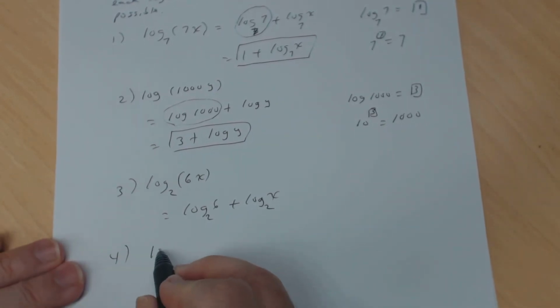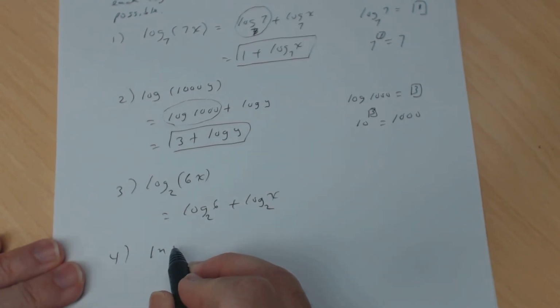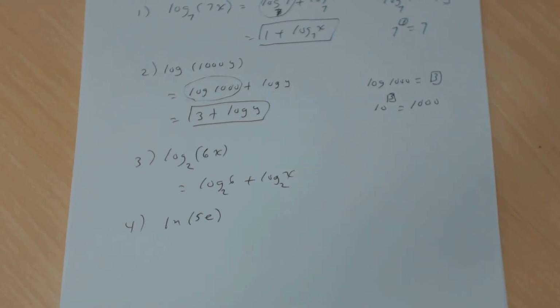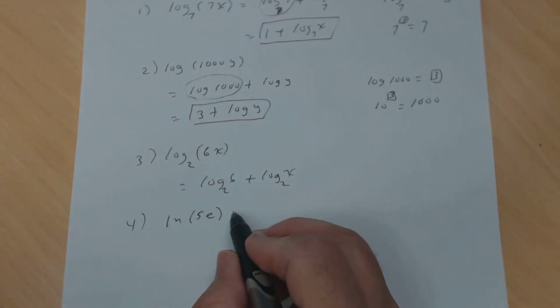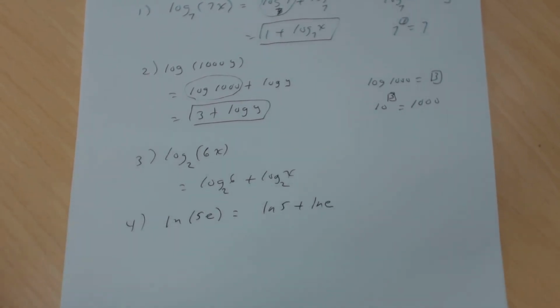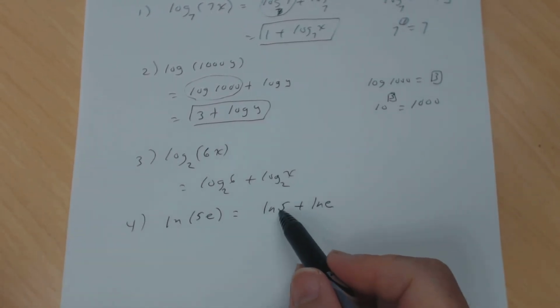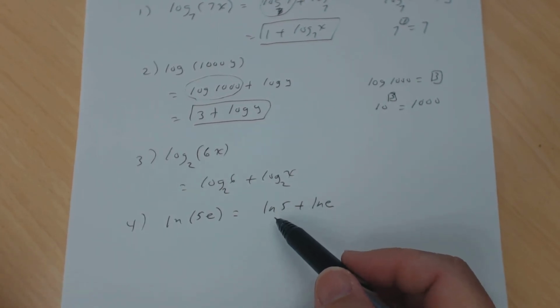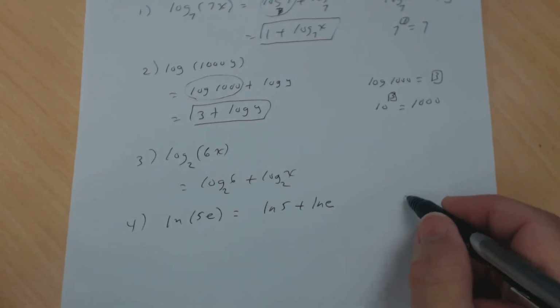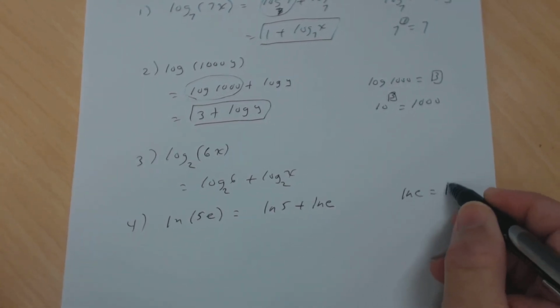Number 4, suppose you had the natural log of 5e. According to the product rule, that's going to be the natural log of 5 plus the natural log of e. For the natural log of 5, I would need a calculator, so I'm going to leave it like it is. But the natural log of e, I can simplify without using a calculator. So you've got to remember the natural log of e.